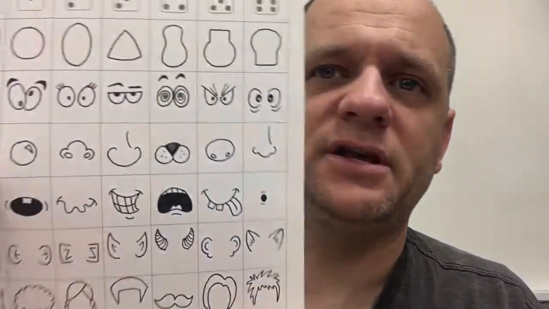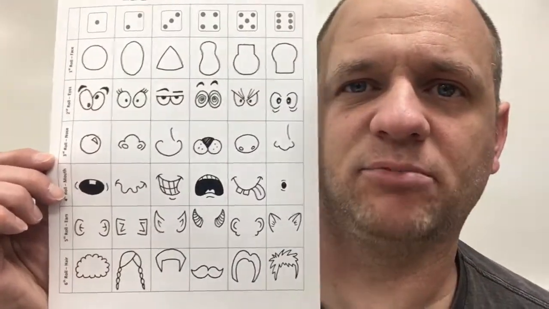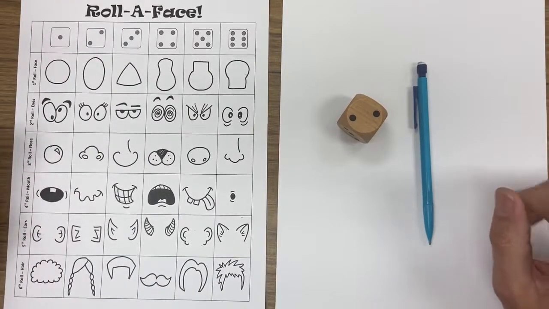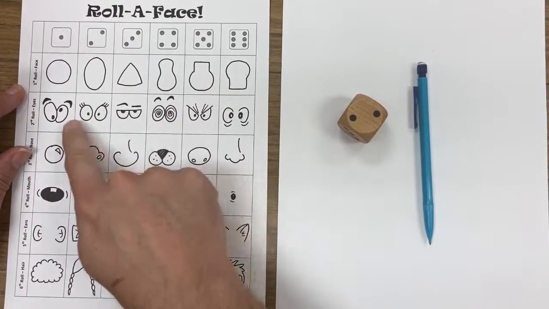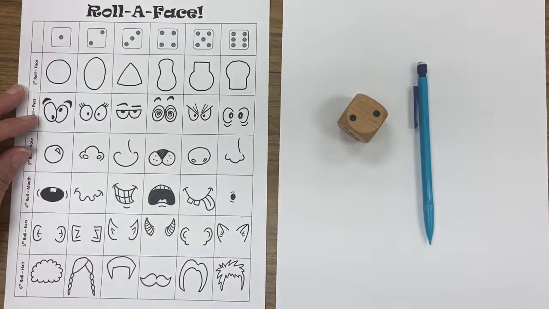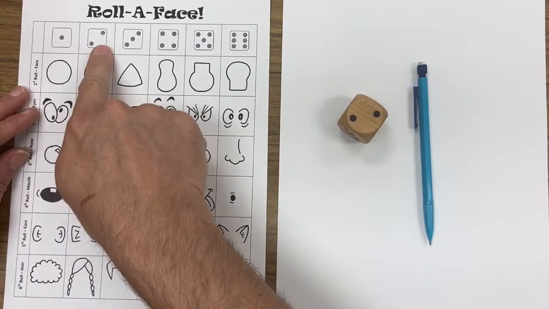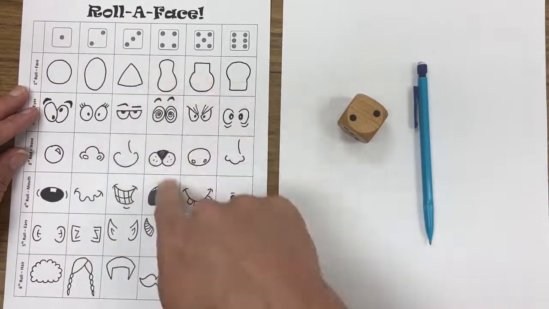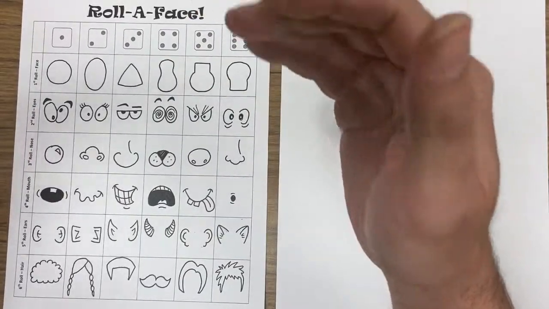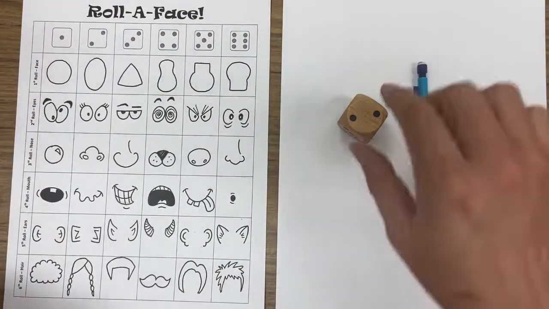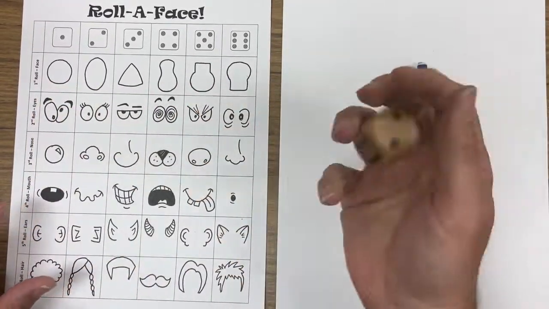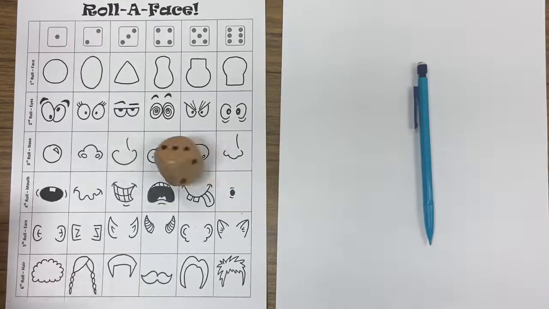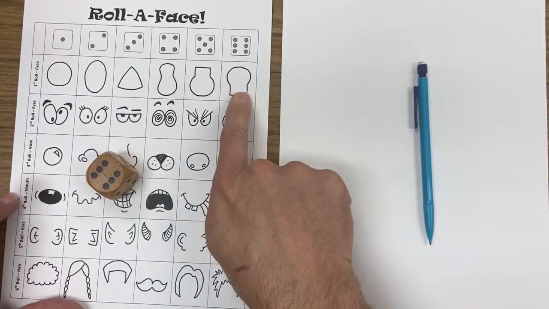Okay, so I'm going to use the intermediate one for my example of how the activity works. The chart is set up in rows. Each row is a different facial feature. And then we have the number of the die in the columns. So you're just going to build your face row by row, one at a time. Let's do this row first, and the die will determine which one we do. Boom, we're going to do that one.